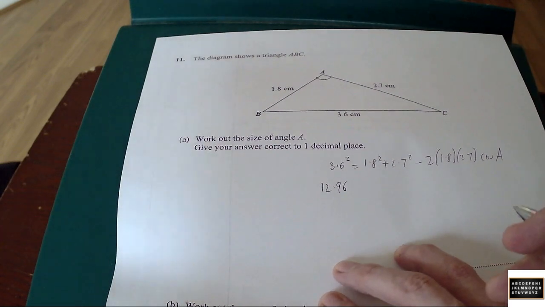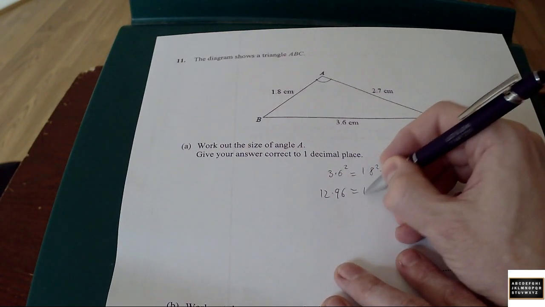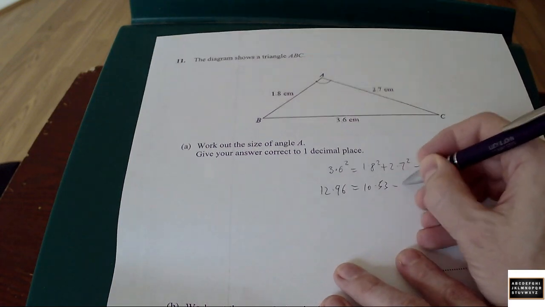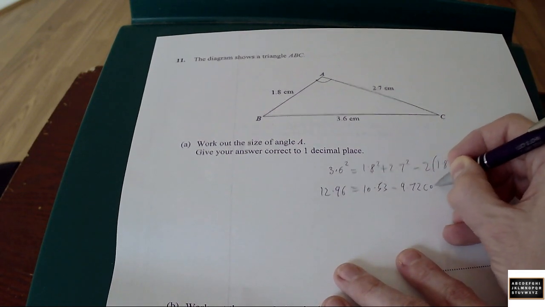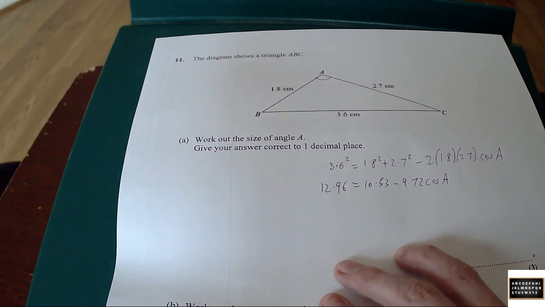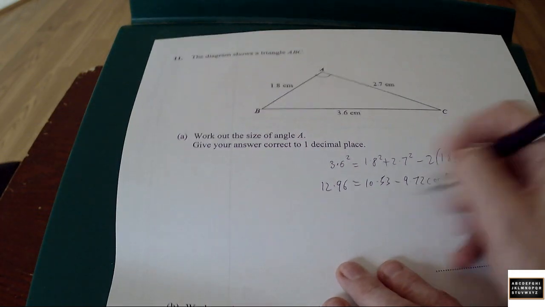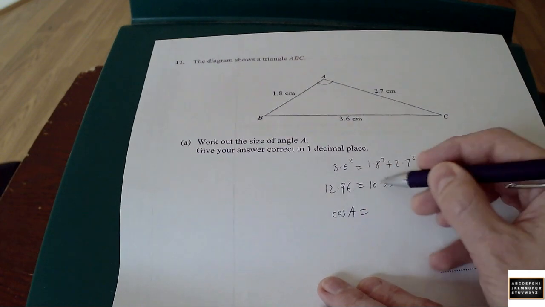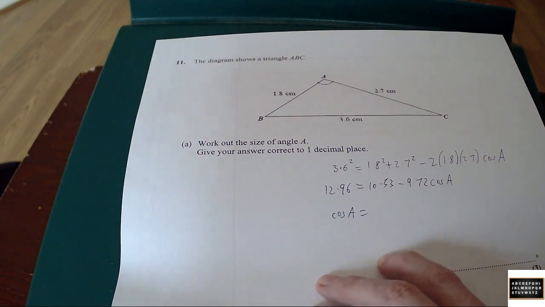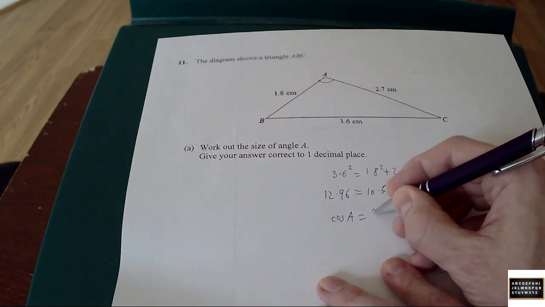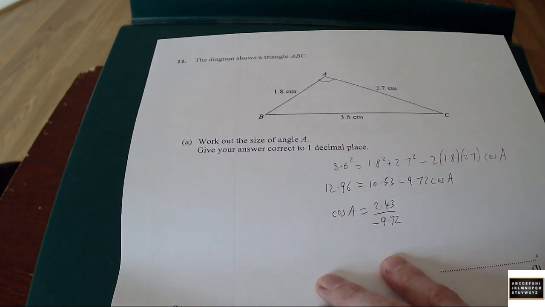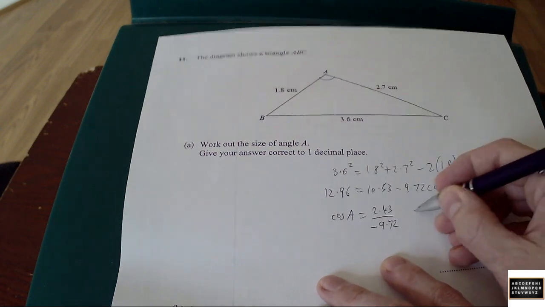12.96 is what 3.6 squared is. This is 10.53 when you start to work out what's going on over here, and then 9.72 cosine A. Then you need to rearrange it to get cosine A. So you would do 12.96 take away 10.53, which is 2.43, and then divided by minus 9.72, and that hopefully will give you a value that you can then test.